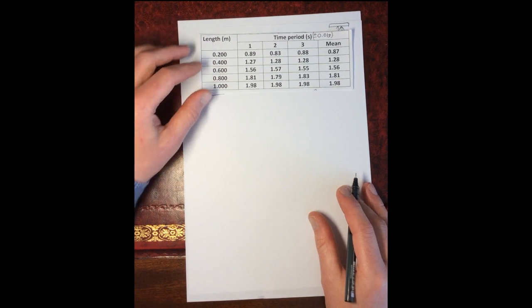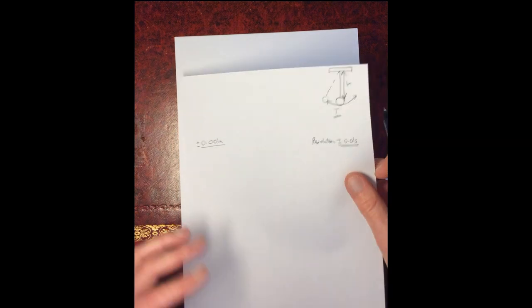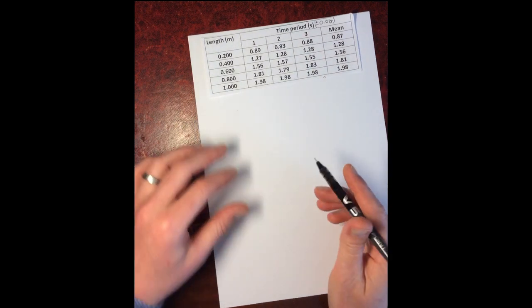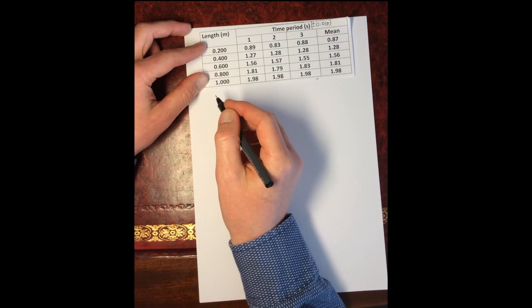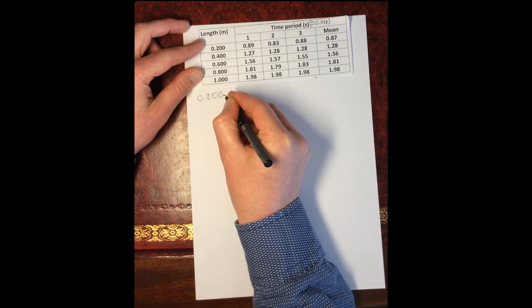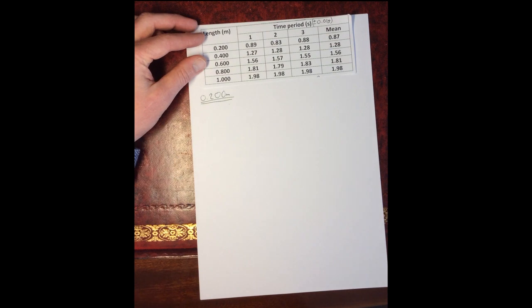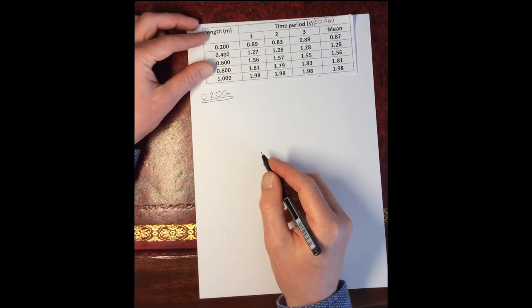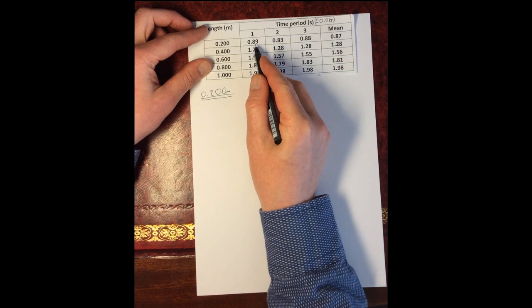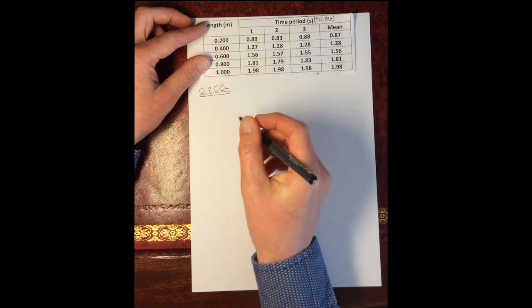We want to calculate the uncertainty in our result for the 0.2 meter length. The first thing you do to calculate the uncertainty is work out the range of your results. You can see here that 0.89 is our largest time period, and 0.83 is our smallest time period.